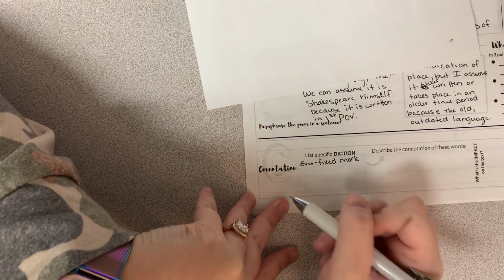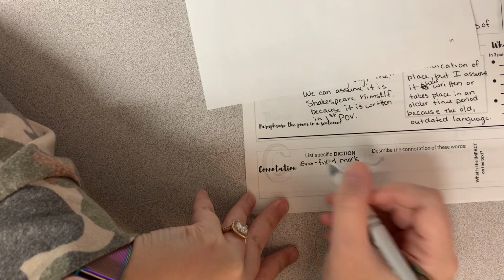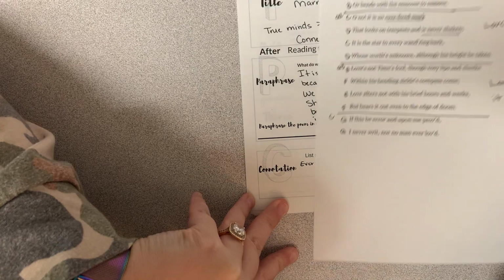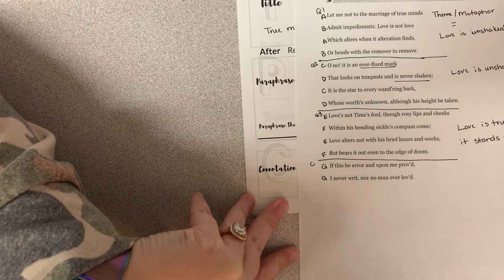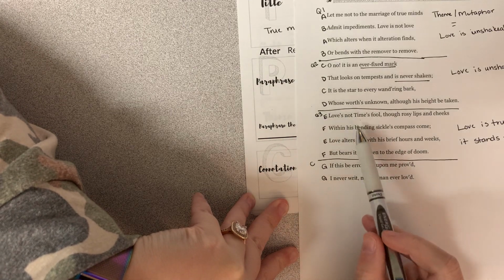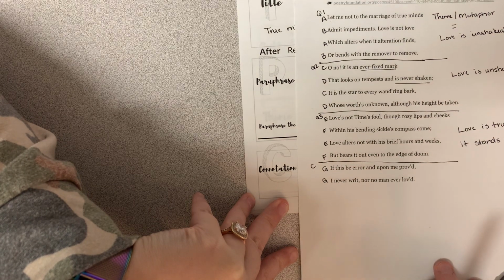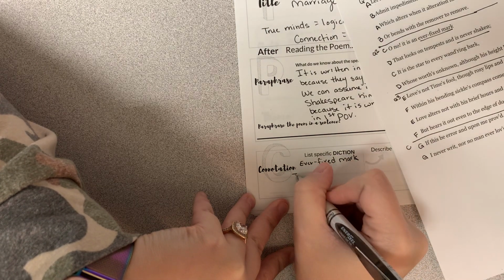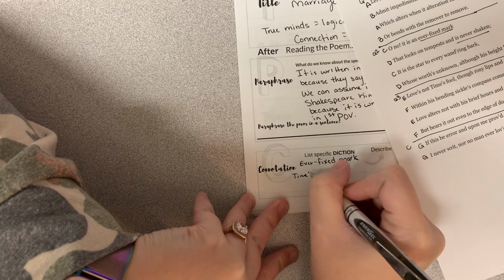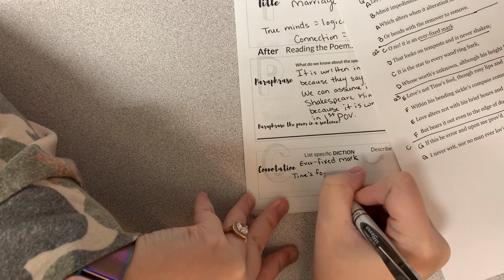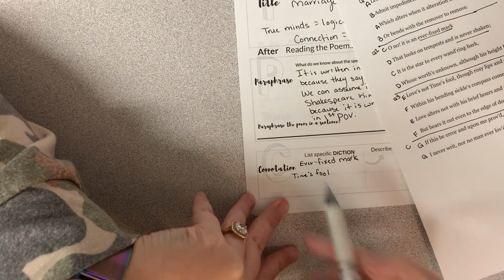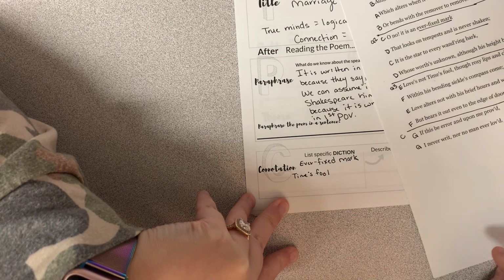And then, let's see, another one. Times full, I think, is a good one. And if we think about the connotation of that, it is maybe supposed to be negative because when we think of full, we think of something negative.